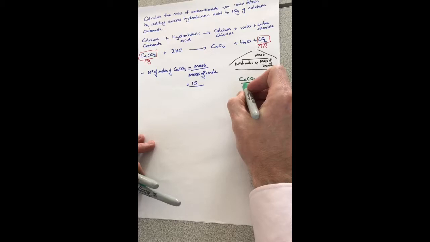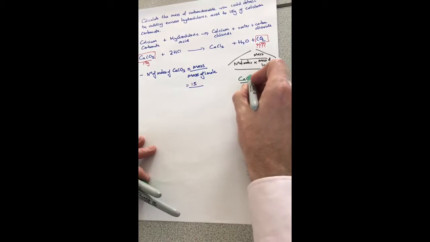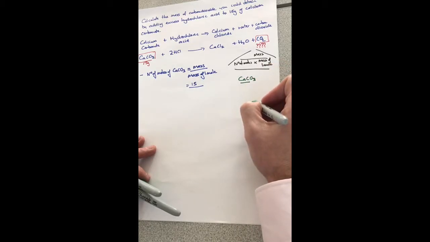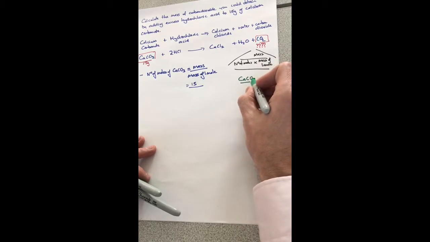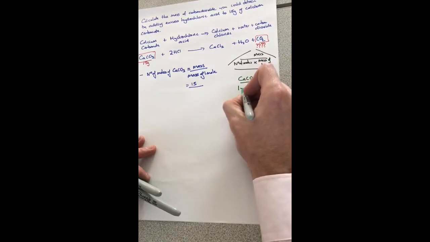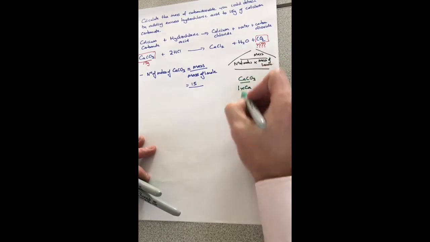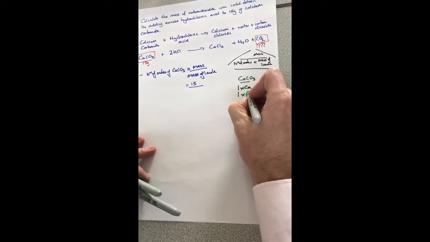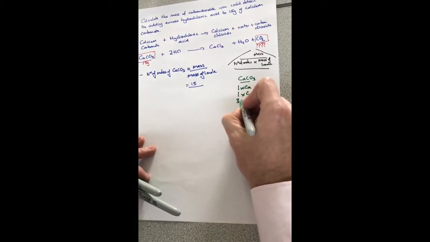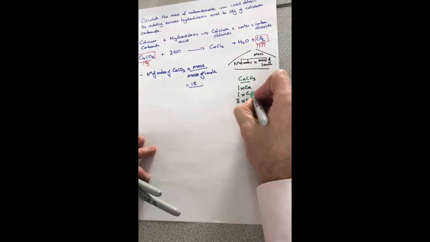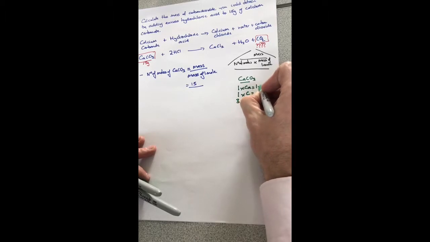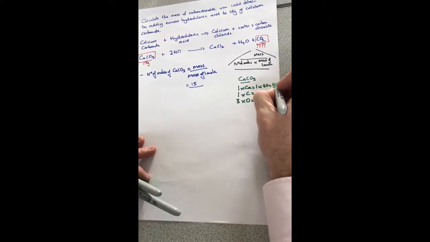So I've got calcium carbonate. And what I now need to do with this calcium carbonate is I need to work out the mass of 1 mole, which is the relative formula mass. And to do that, I need to know the relative atomic masses of the atoms involved and work this out. So 1 times calcium, there's 1 atom of calcium, there is 1 atom of carbon, and there are 3 atoms of oxygen. That means it's 1 times 40, which is 40.